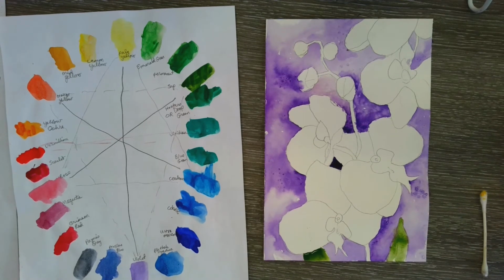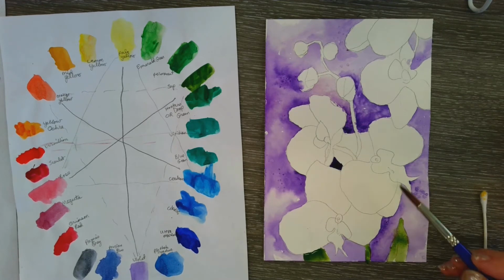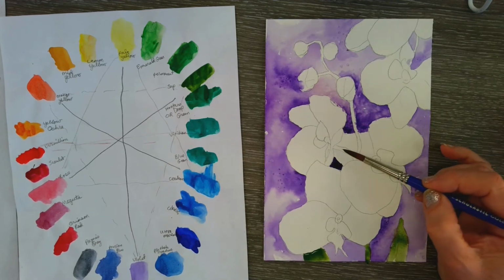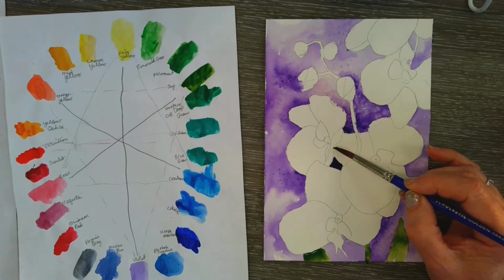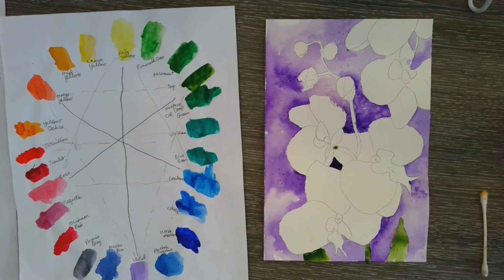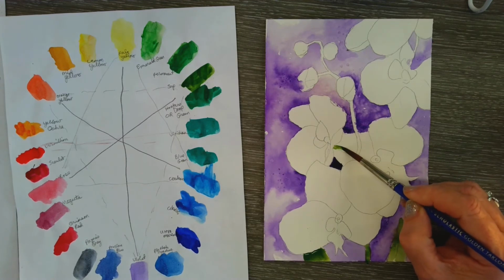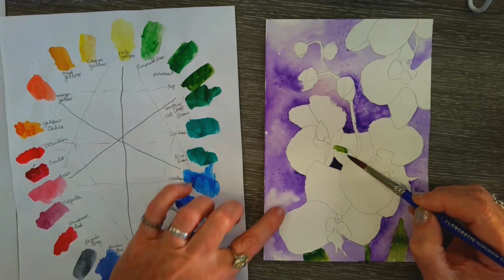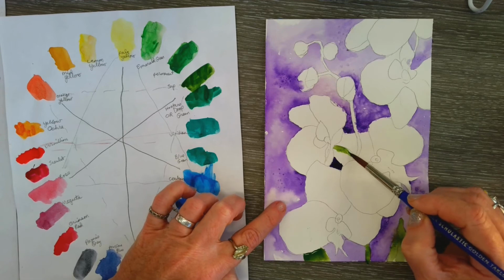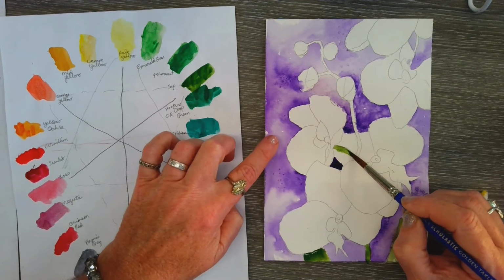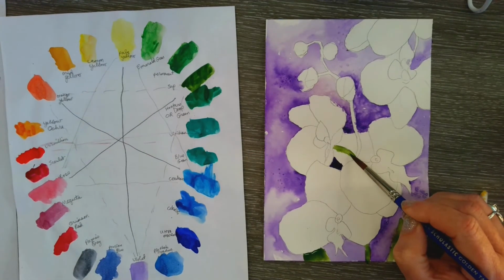One of the things that we haven't talked about yet, but that's kind of important, is the white of the paper. In watercolor, having some white paper showing is always a good thing. And that's why most of these flowers will be primarily white, but I've got little sparklers of white in the background. You can see right here and right here. Just little bits.